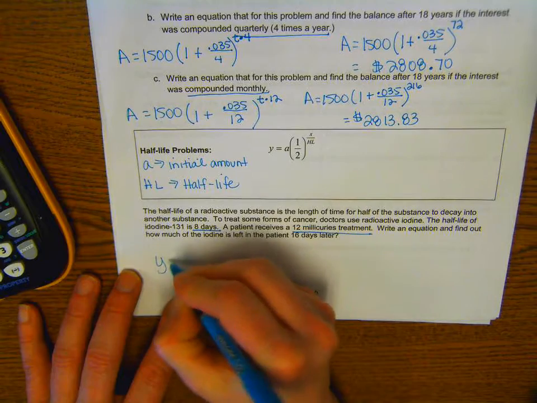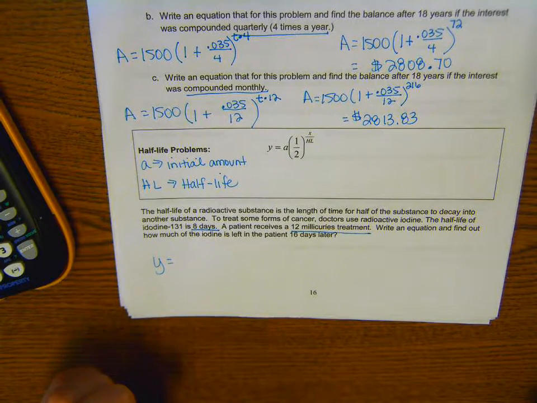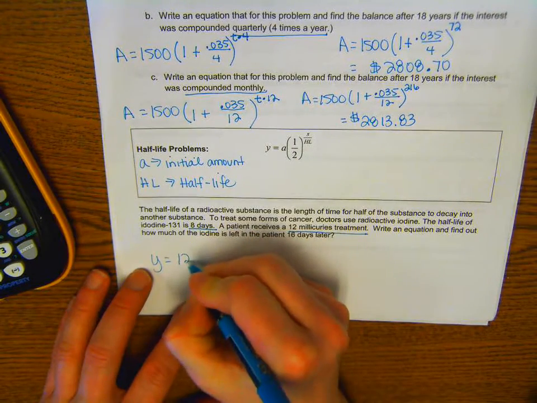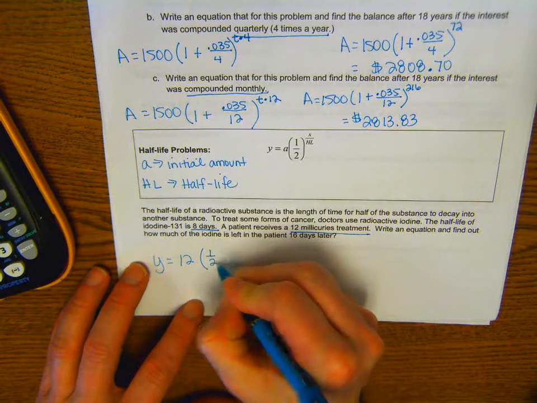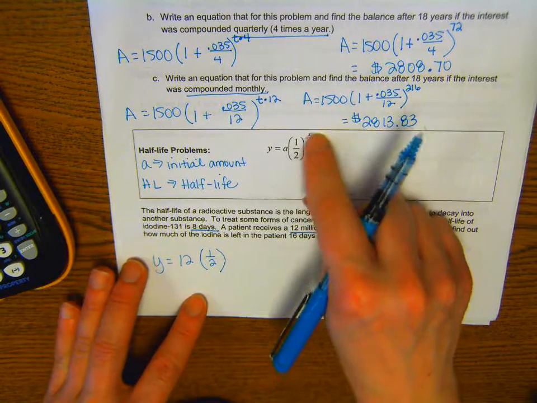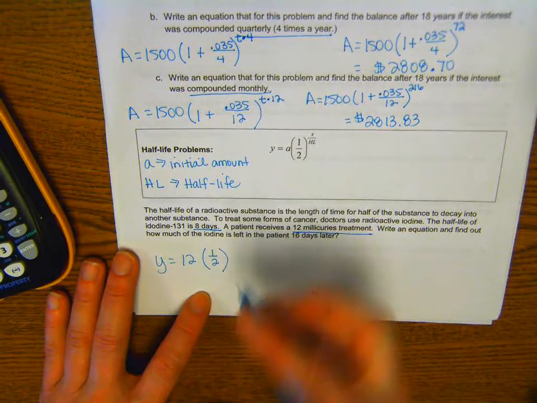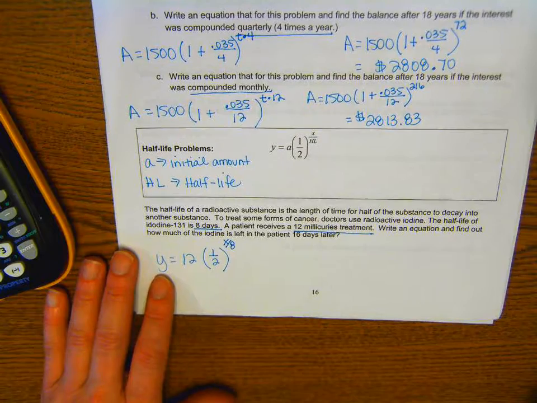Y equals, what am I going to write? 12 times 1/2 or 0.5 to the x divided by, what's the length of the half-life? So to the x divided by 8 power. That's your general equation.